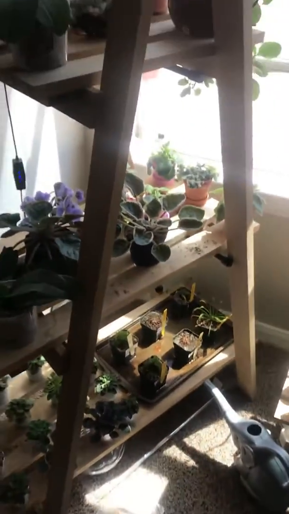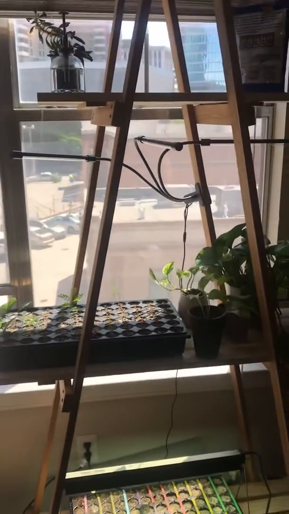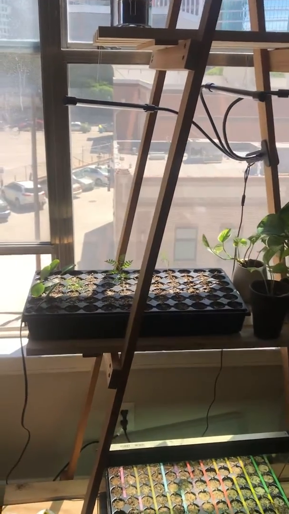So you can see I've got quite a few, and these, like I said, are not all of them. I've got more in other places in the house, but we're gonna pull a couple of them that will help us learn about the different plant parts today, okay?